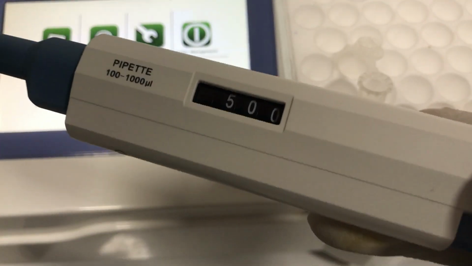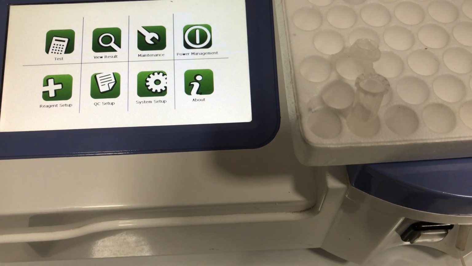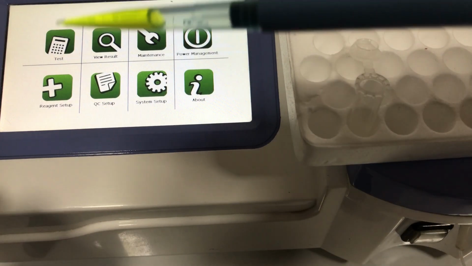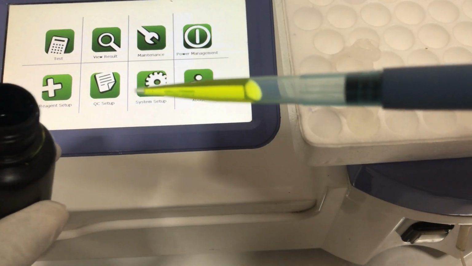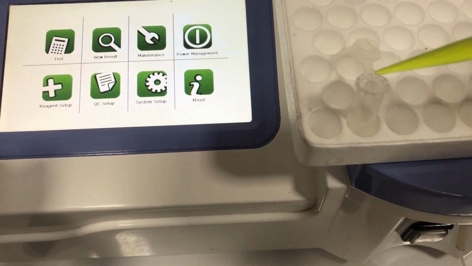I'm going to aspirate. So that is 500 microliters of the picric acid, and it goes into my epinephrine tube.